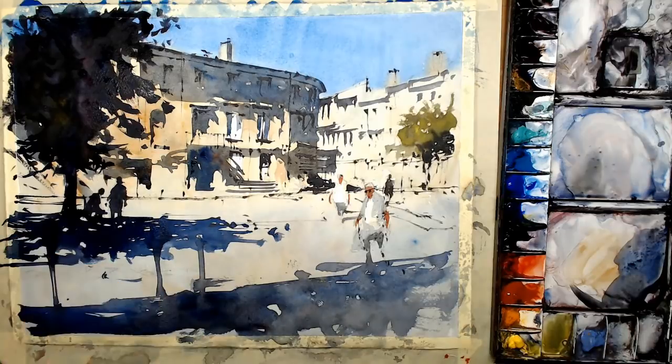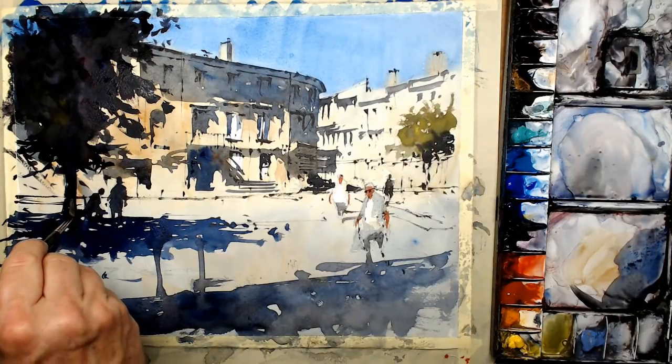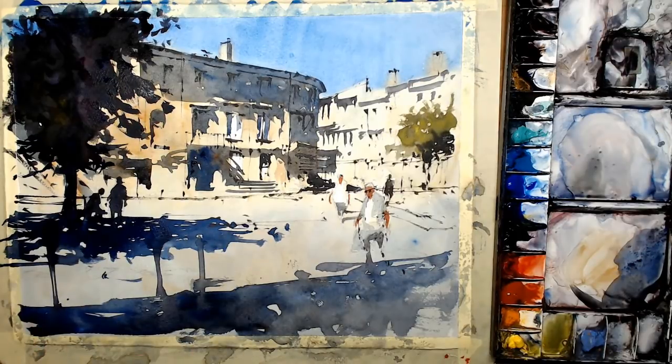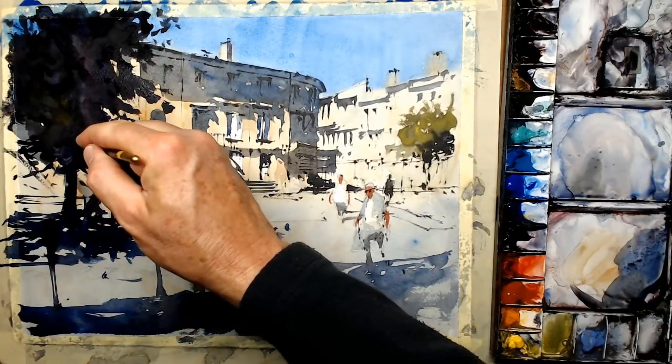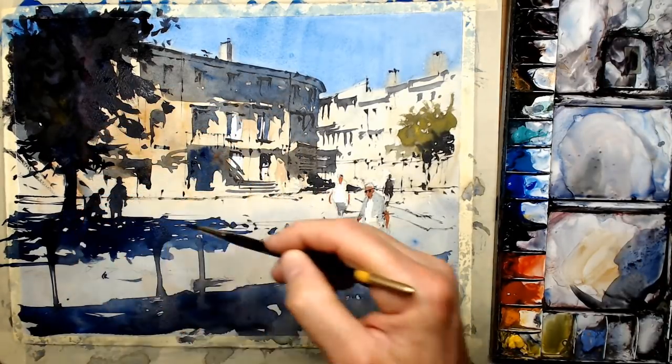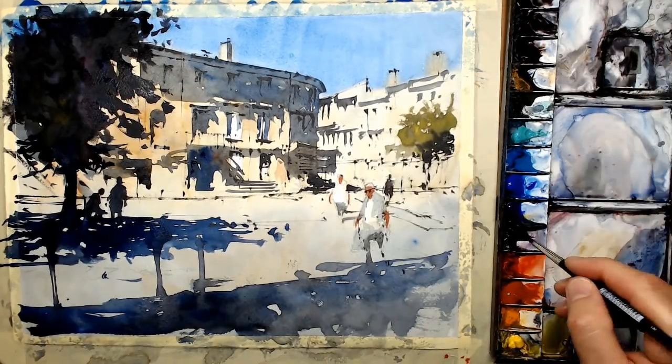I'm lifting out a little bit of the tree canopy just to introduce a few little lighter patches. Still using that smaller detail brush. And I've got a sponge over the right hand side, so I'm dipping the brush and wiping the brush across a damp sponge, and that's just getting all the excess moisture out of it, so that it's a little bit easier to lift off different areas.